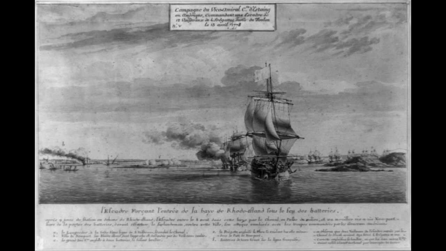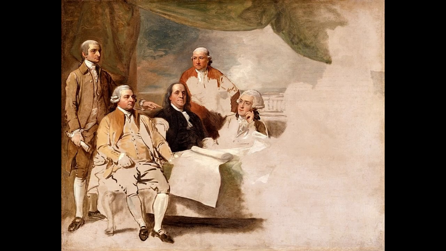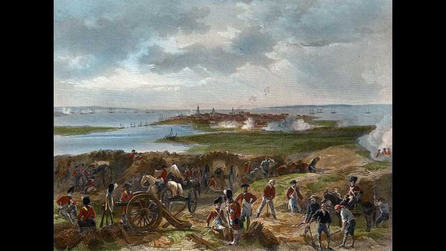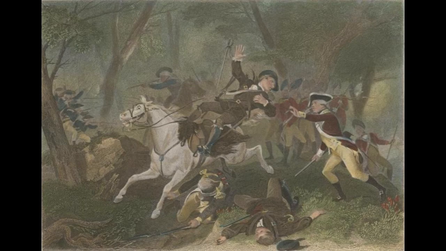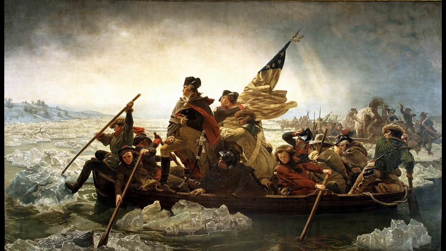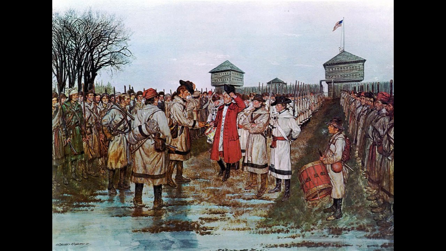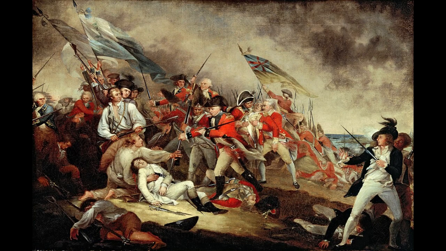Chapter 3. Guerrilla Warfare and the Rise of Partisans. Following the fall of Charleston, British forces faced fierce resistance from Patriot militias. Leaders like Francis Marion, the Swamp Fox, Thomas Sumter, the Gamecock, and Andrew Pickens led guerrilla-style attacks against British supply lines and outposts. These hit-and-run tactics frustrated British forces and prevented them from consolidating control over the South.